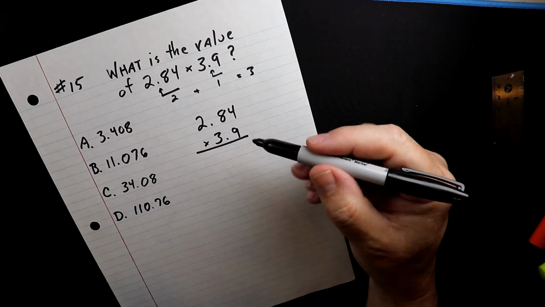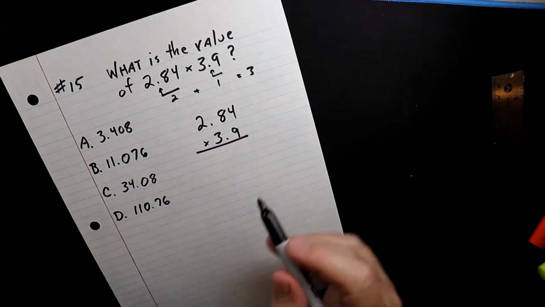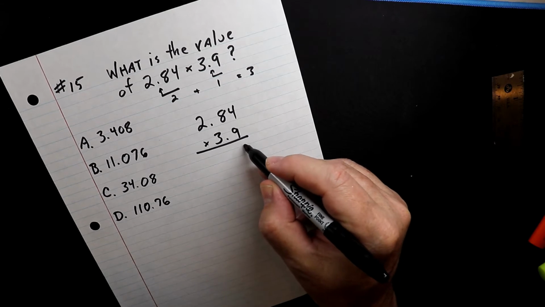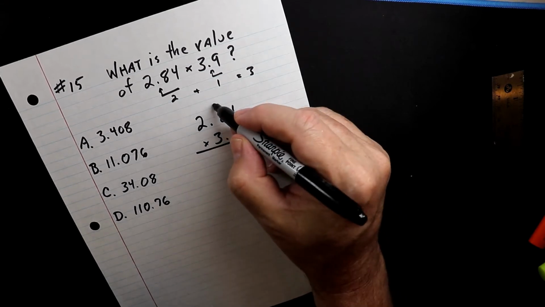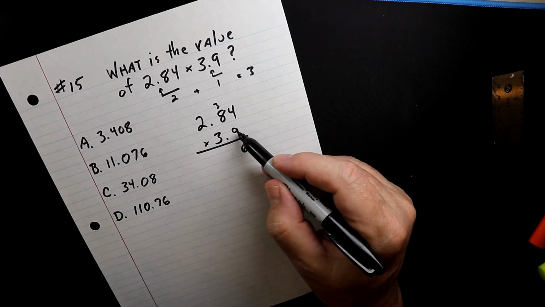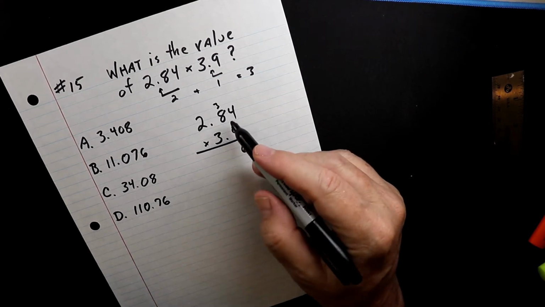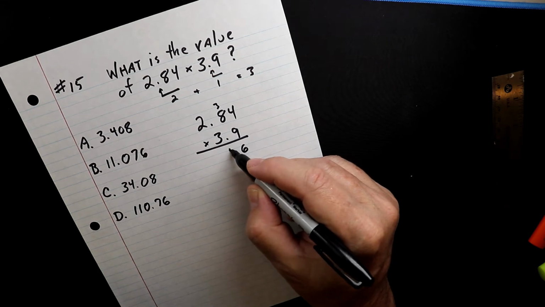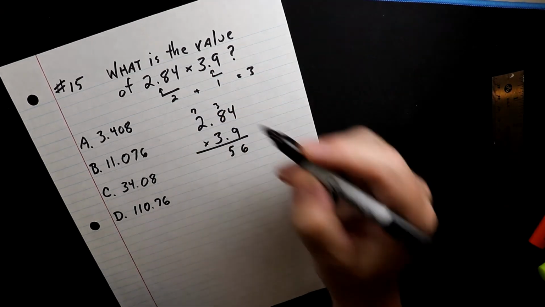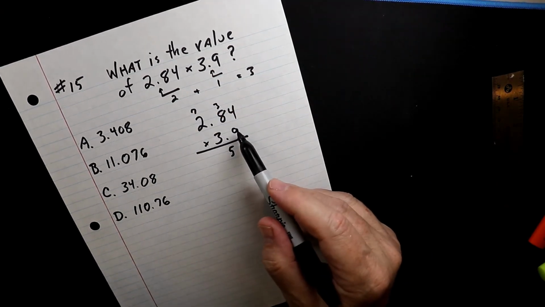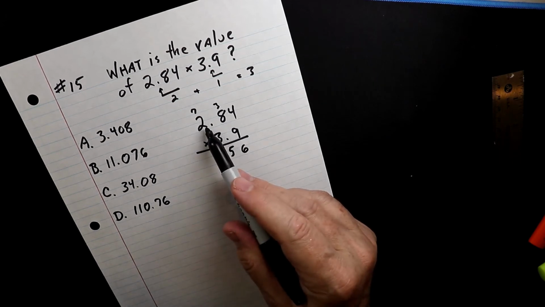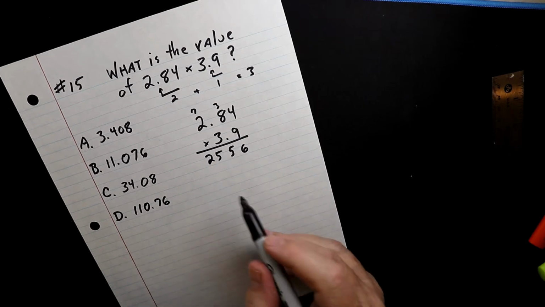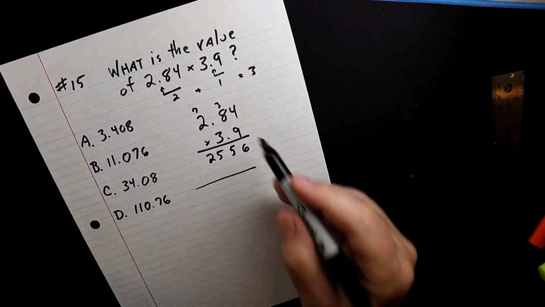For this one, what I want to do is just start moving and start multiplying. So 9 times 4 is 36. So put the 6 there and bring the 3 up there. 9 times 8 is 72, plus 3 is 75. So I put the 5 here, save the 7 for later. 9 times 2 is 18, plus 7 is 25. And we're done, at least for the first part.